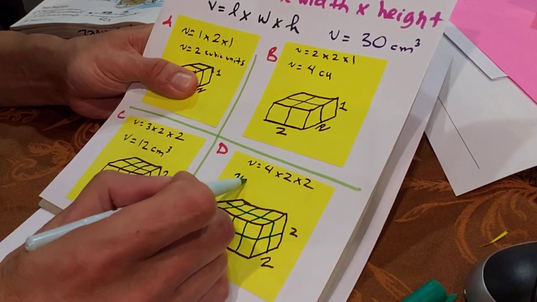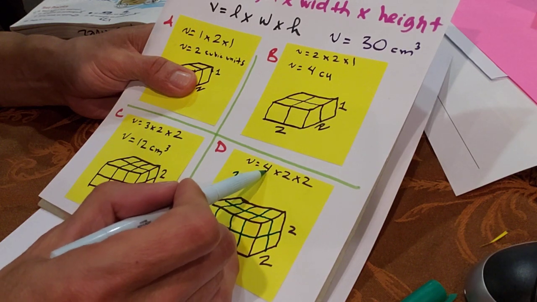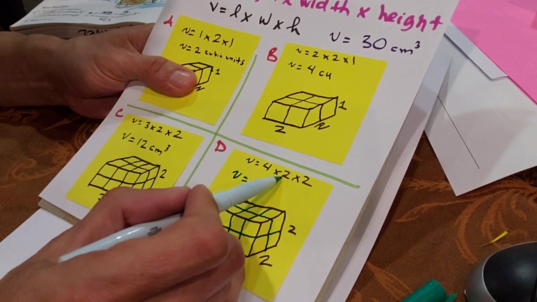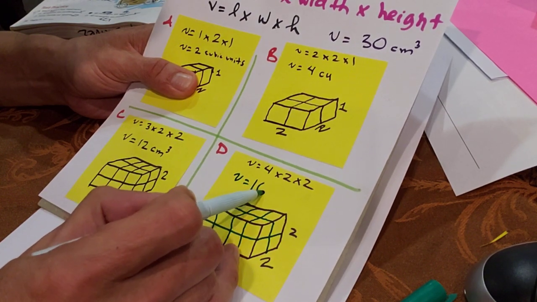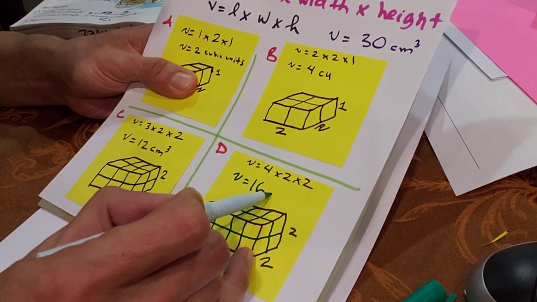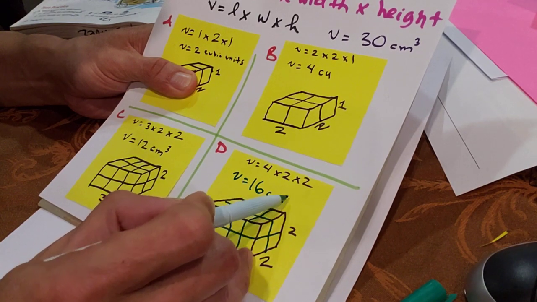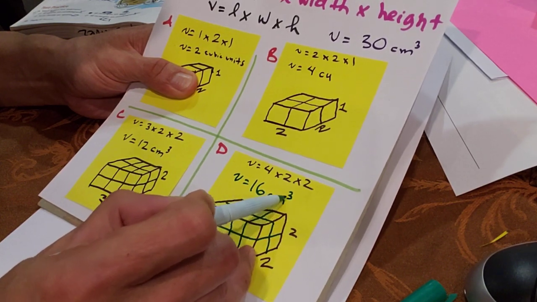So on this one, we're going to have a volume of 4 times 2 is 8. 8 times 2 is 16. This has a volume of 16 cubic centimeters.